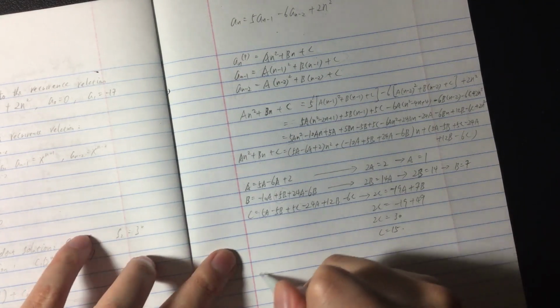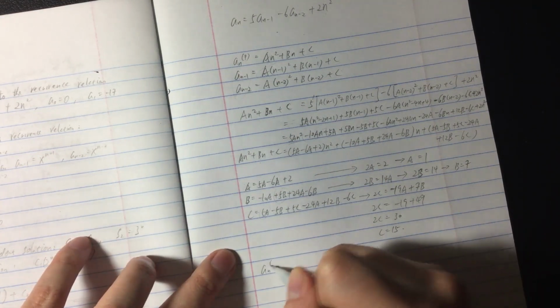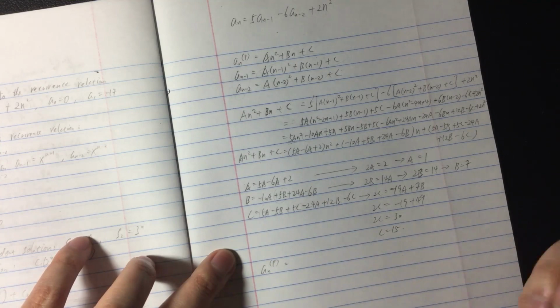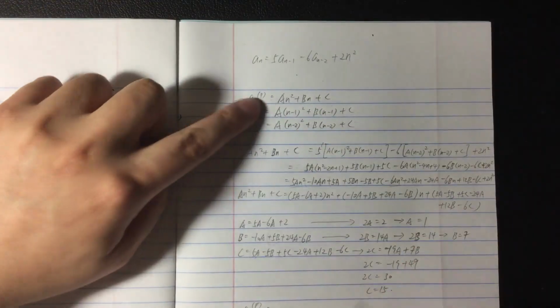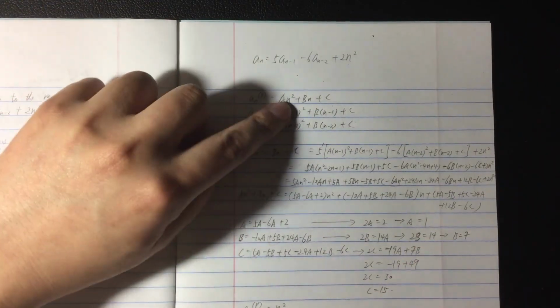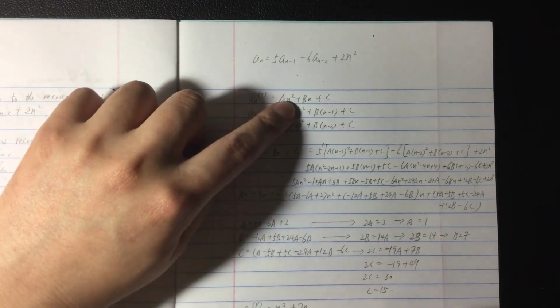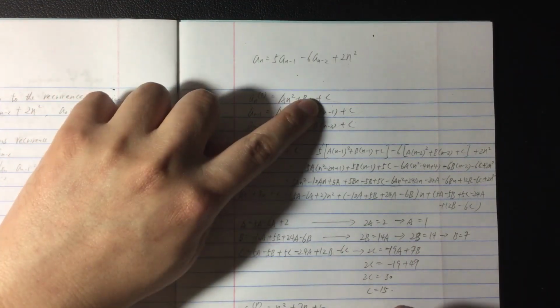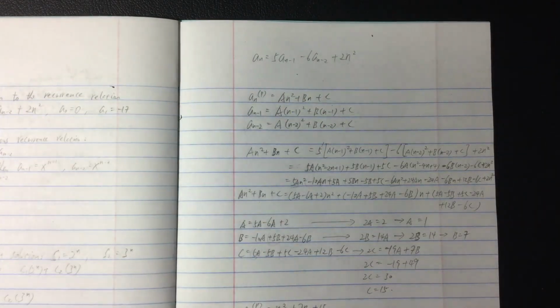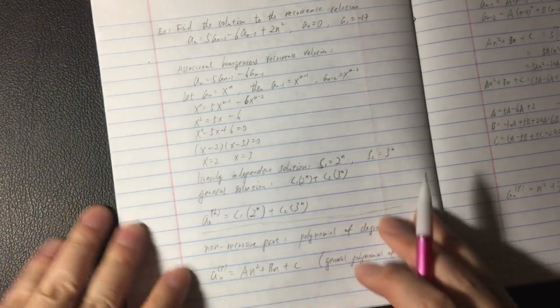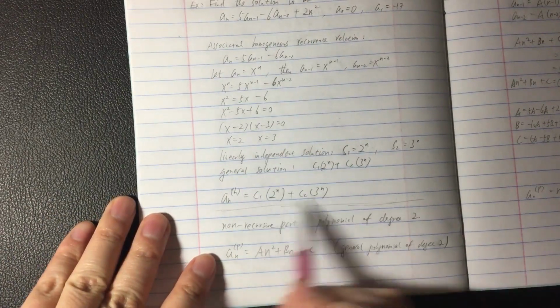So the particular solution is 1n squared plus 7n plus 15. That's the particular solution, and that's the homogeneous solution.